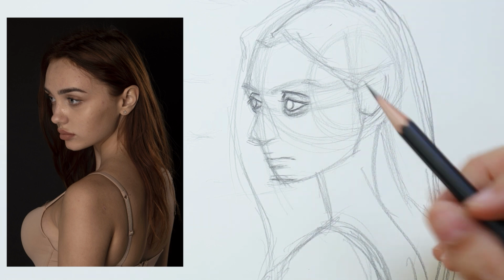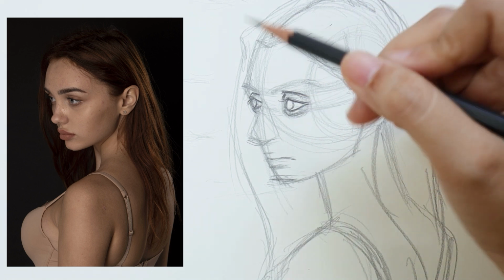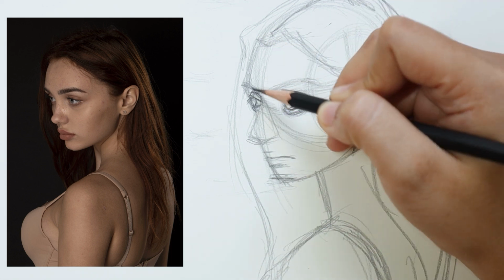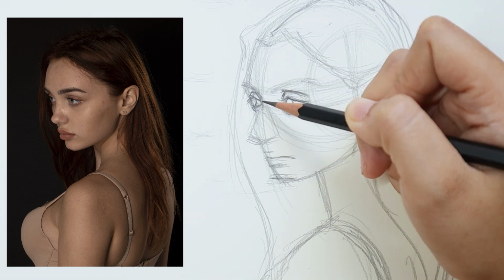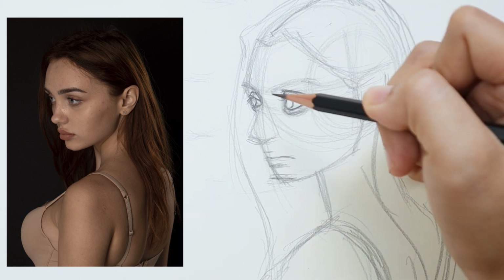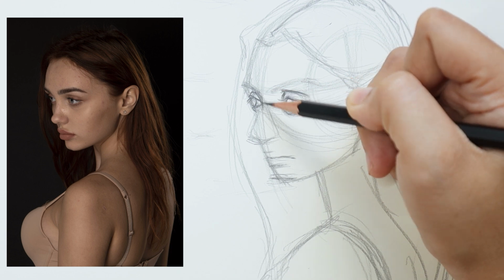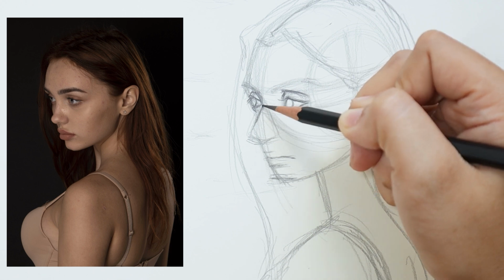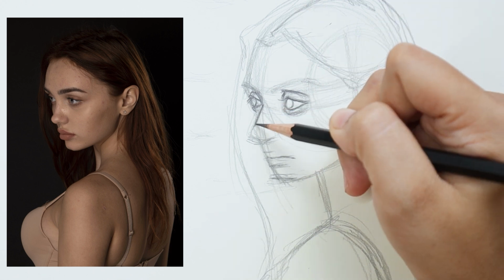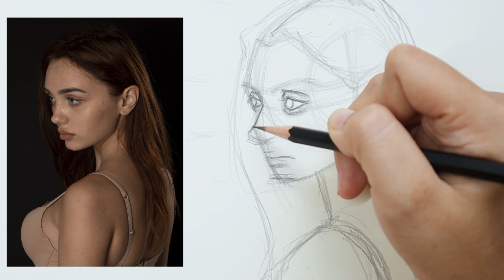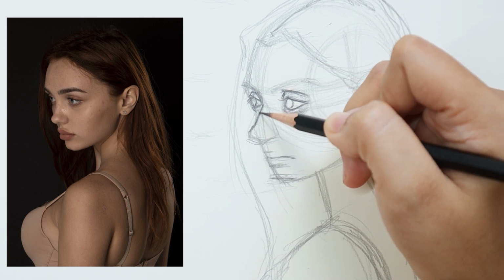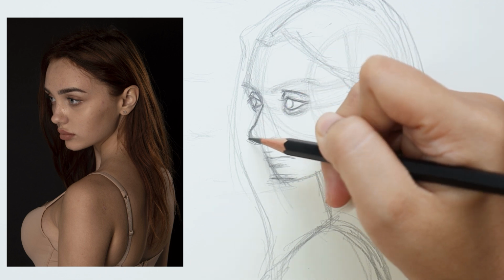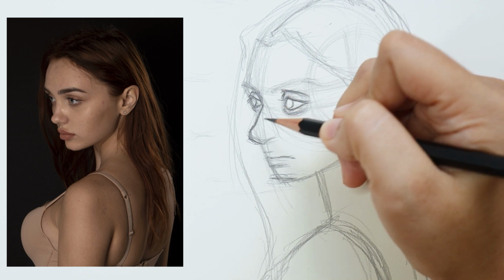So now we're going to move on to her nose, and I think her nose is very interesting because I really like its shape. So what we're going to do is just make sure that we're following the shape of it from the reference photo. So it's sort of a little bit more straight right here and goes down like that before it goes back out right at the center of her nose, right at the very tip. And just be going in like that.